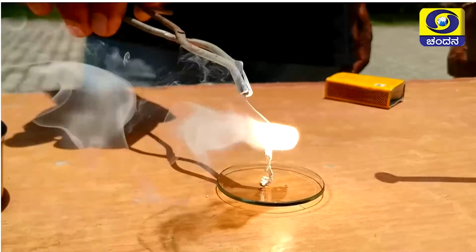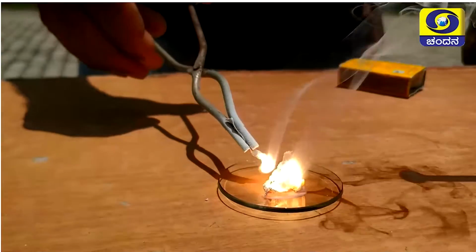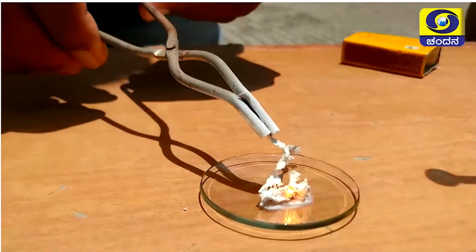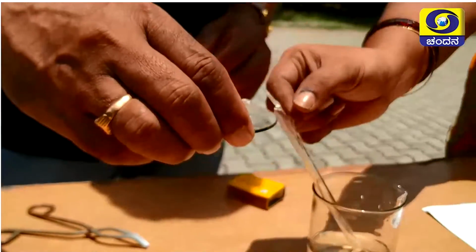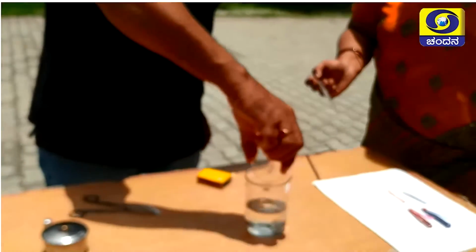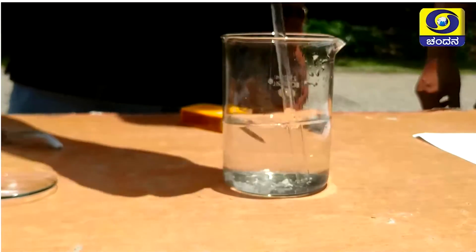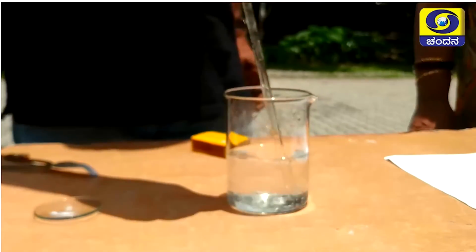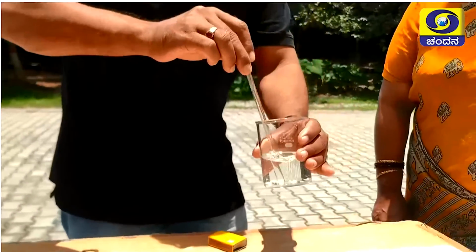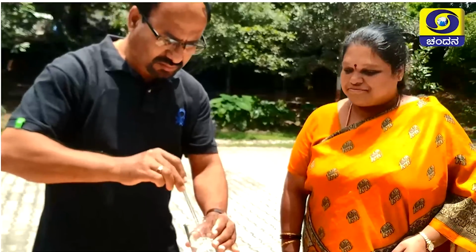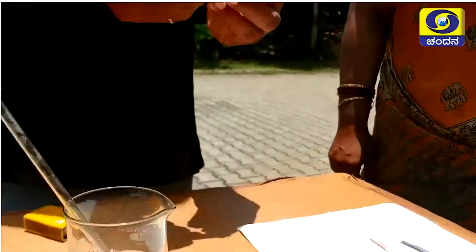You can see the white colored powder falling onto the watch glass. You can also see a lot of fumes coming out from it. So when you are doing the experiment, you should be very careful. Now the sir is taking this powder and dropping it gently into the beaker. Now he is stirring the solution very well, so that the magnesium oxide that is formed will dissolve in the water. Now it has sparingly dissolved in the water.